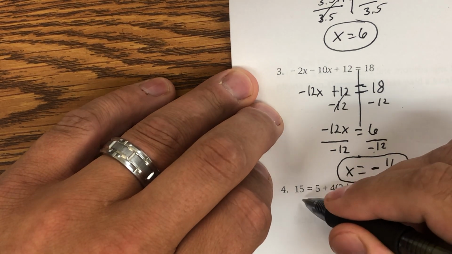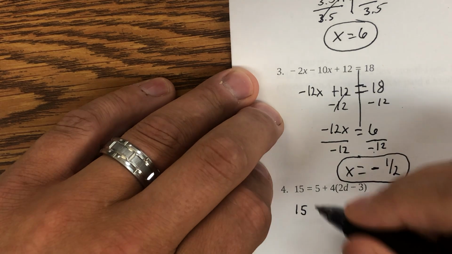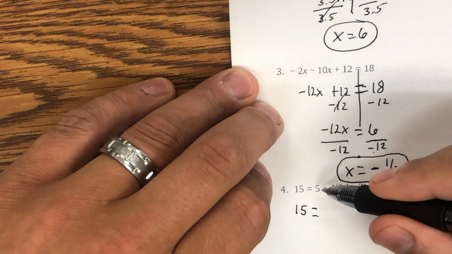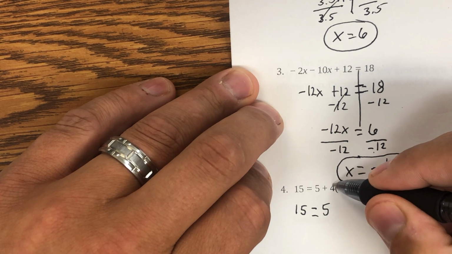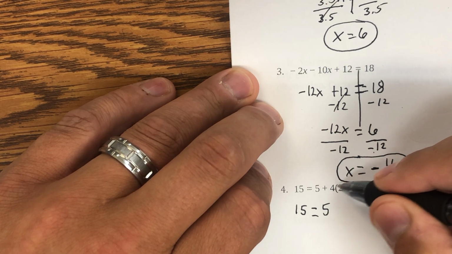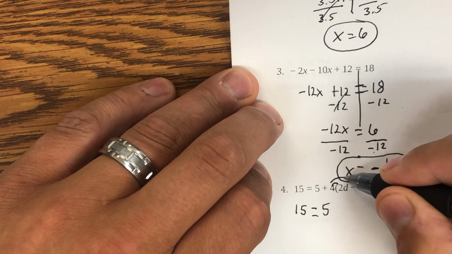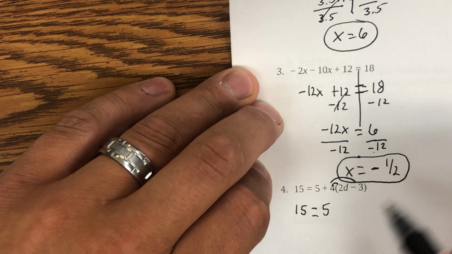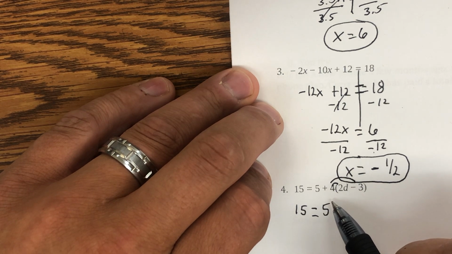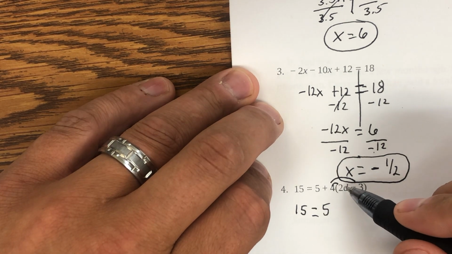The left side just has a 15. It's going to stay as a 15. Equal sign there. Now this 5 is going to stay. The only thing that's outside the parentheses that's being multiplied is the 4. So I have to multiply it before I add and subtract it. I can't take 5 plus 4 then distribute because only the 4 is being multiplied. Okay? So we'll distribute the 4.